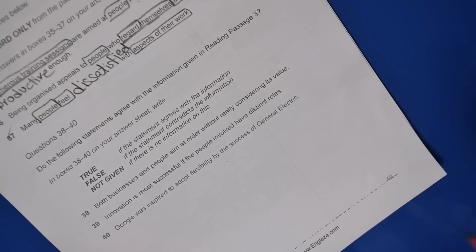Now we go to the test. I'm going to put the camera on the test and solve there. I'm going to teach you how to read the questions, how to underline the clue words, and how to identify the decisive words. Now what are the decisive words? The words that decide whether the statement is true, false or not given. That's what we are going to do now. Let's take a start.